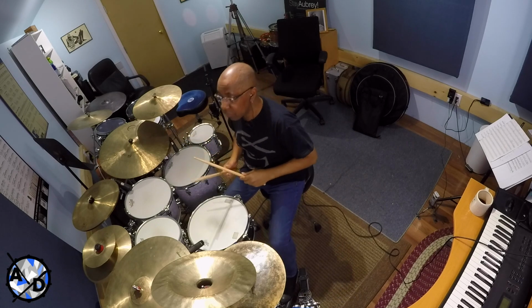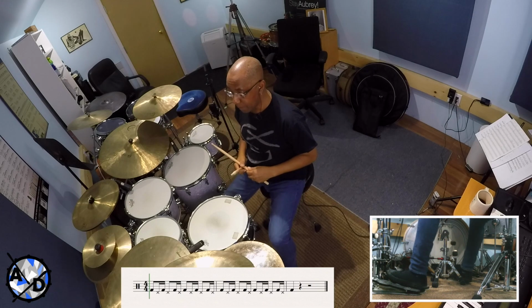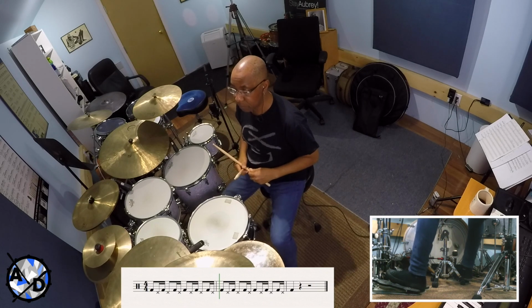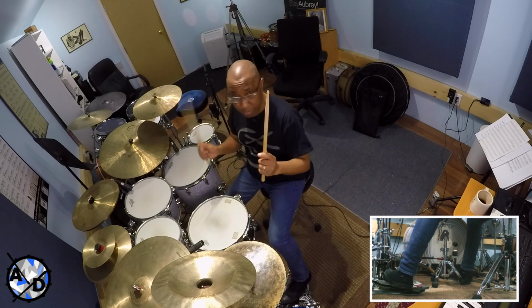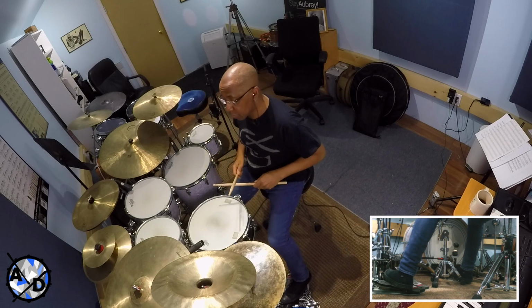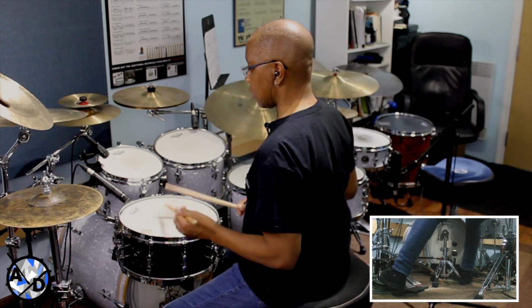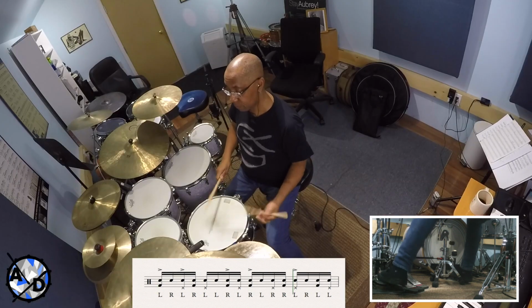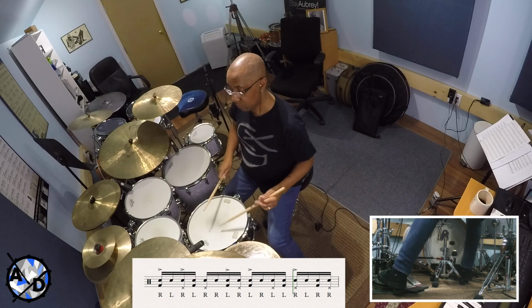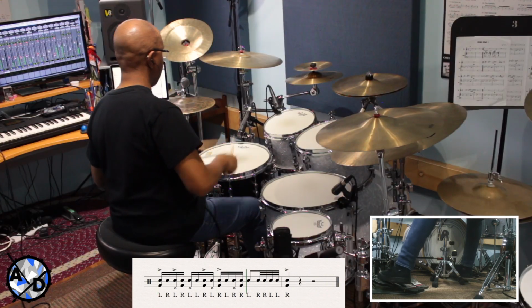Here's the ostinato, first of all. 1, 2, 3. Okay. Now I'm going to add the jam block as well. And here we go. I'm going to play just bar number 1 to start with. So that's just the first bar. Now I'll go ahead and play all 3 lines, the first 3 lines of the page.